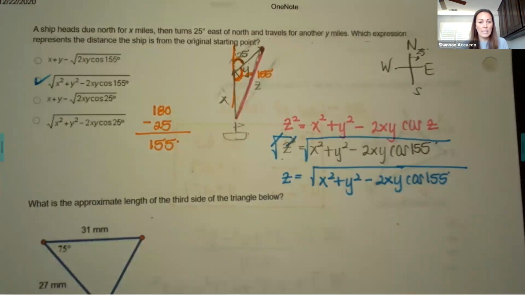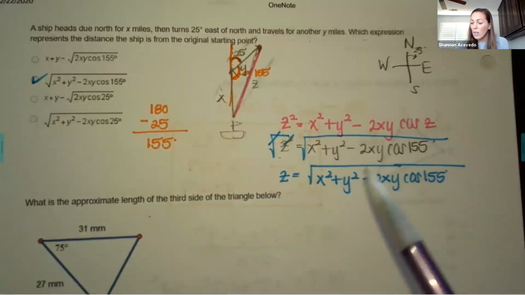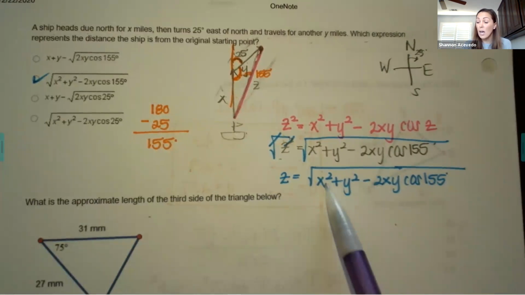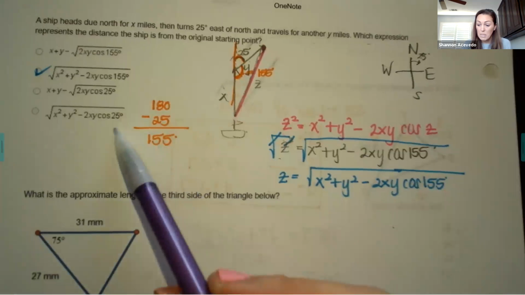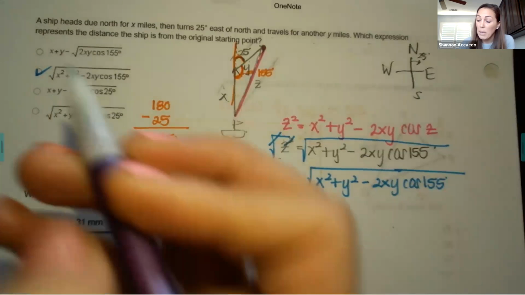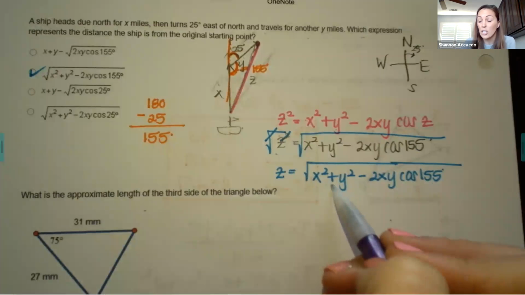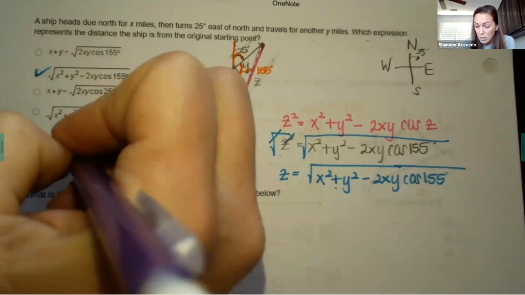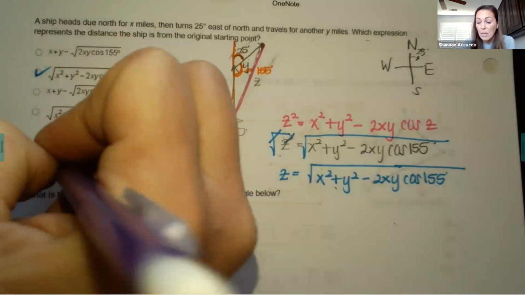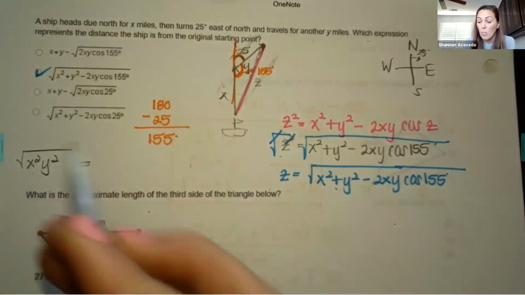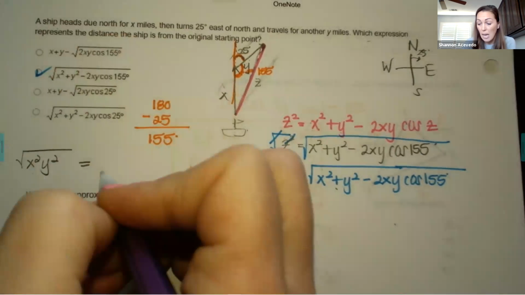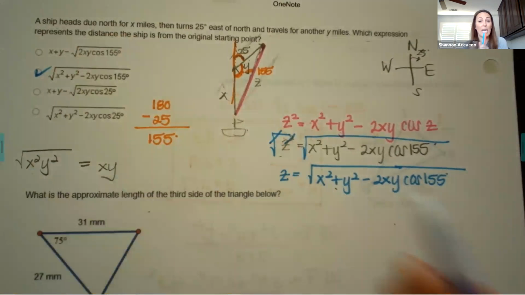Some of you guys go, but wait a second. Why are these still under the square root? Because they're perfect squares. This cannot be simplified like this, because it's connected to this addition sign. So if I had something like the square root of X squared times Y squared, that can be simplified where you're multiplying, where they're individual pieces. When they're multiplied, that simplifies to XY.